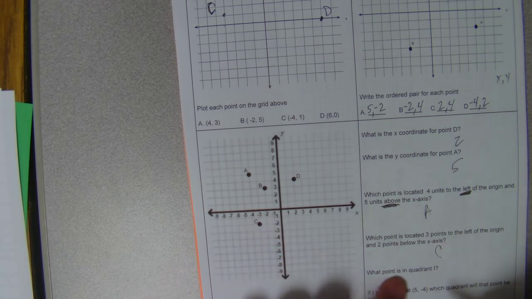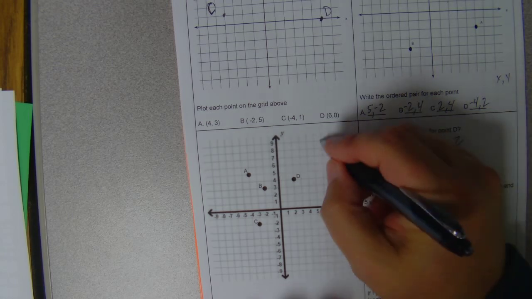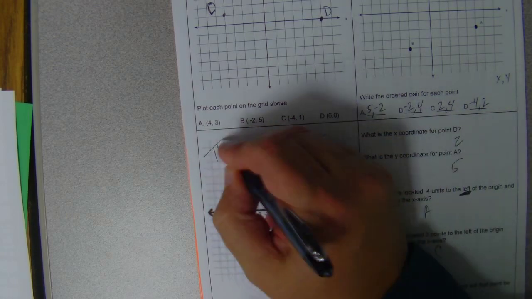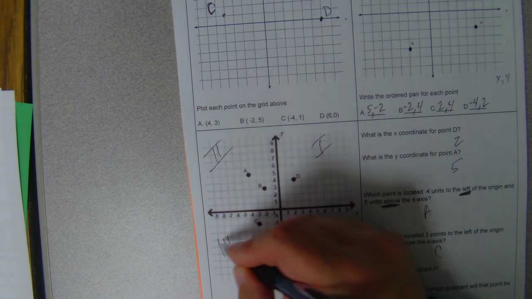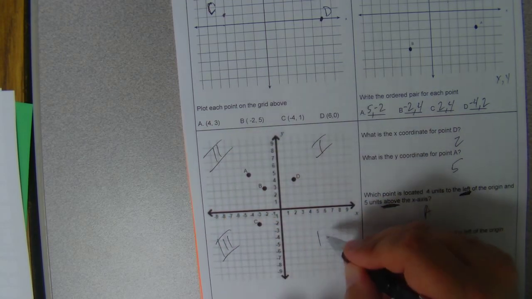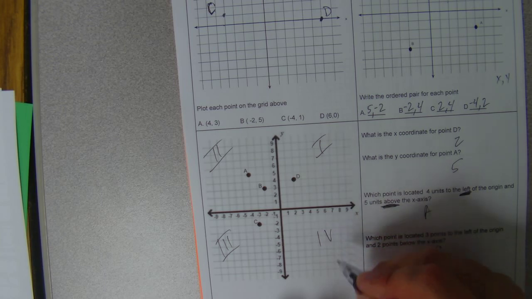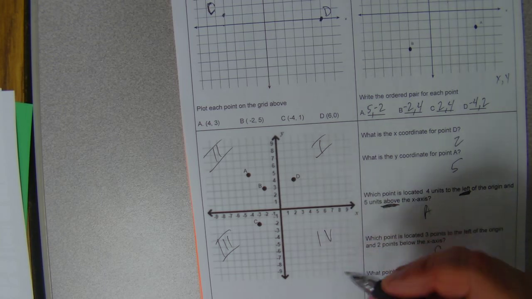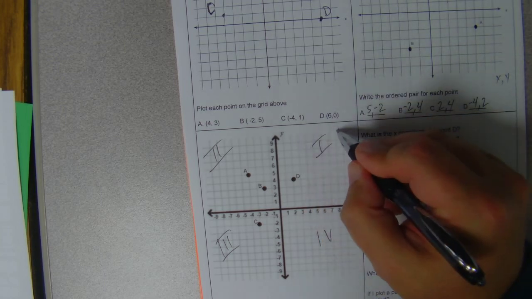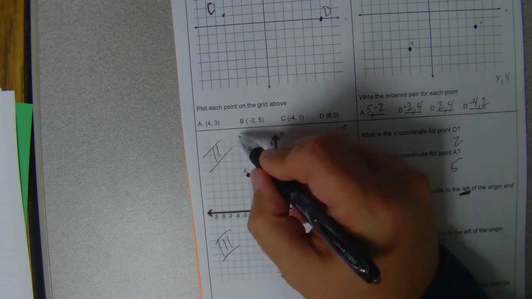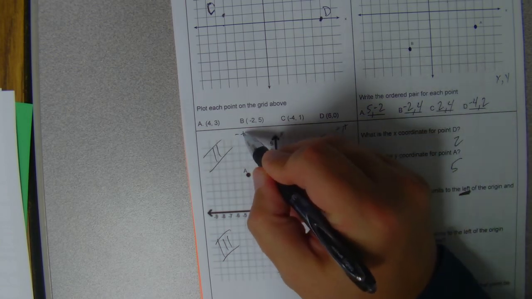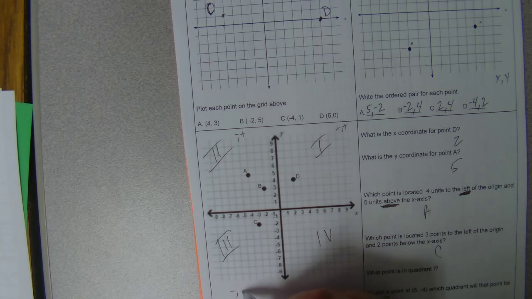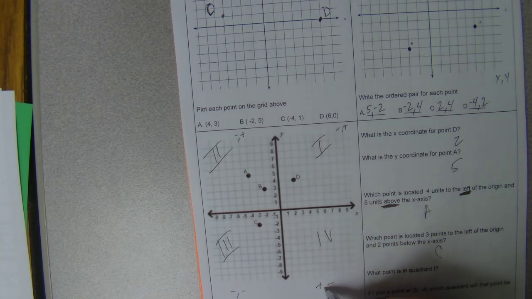Which point is in quadrant 1? Well, let's do a review. 1, 2, 3, 4, right? And let's also review that this is positive, positive, this is negative, positive, this is negative, negative, and this is positive, negative.